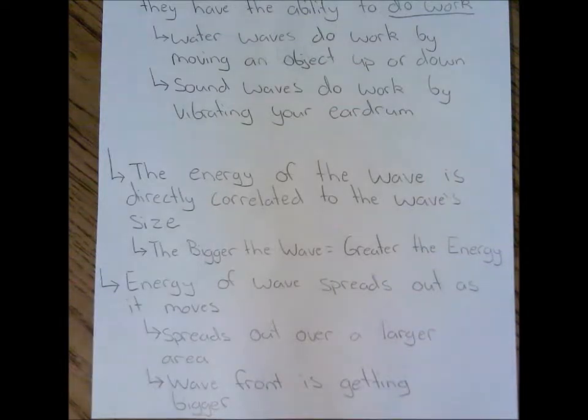So now what I want to shift gears into is the parts of a wave. And it's important here to visualize what we have. So I'll change the pages and we'll get started with that.